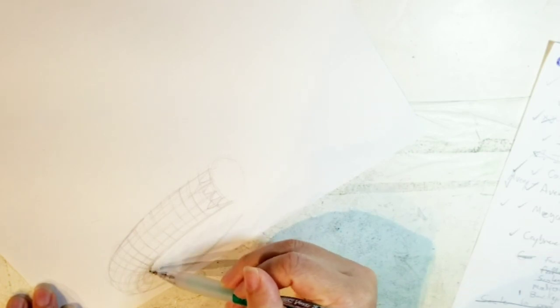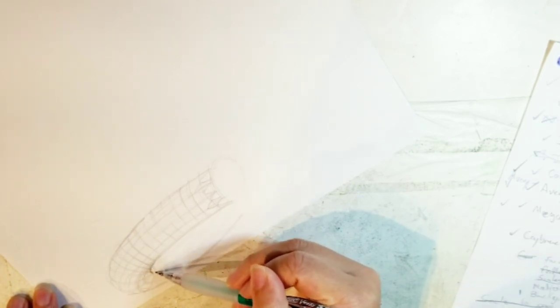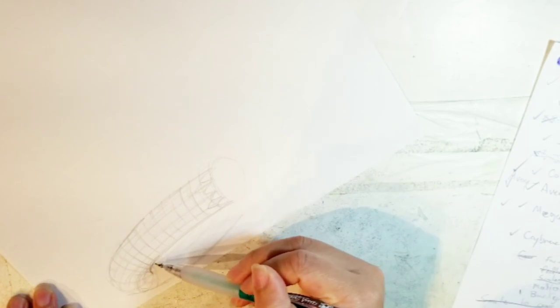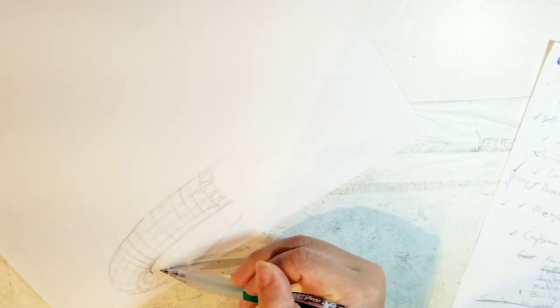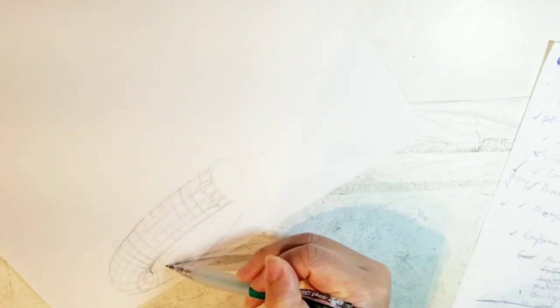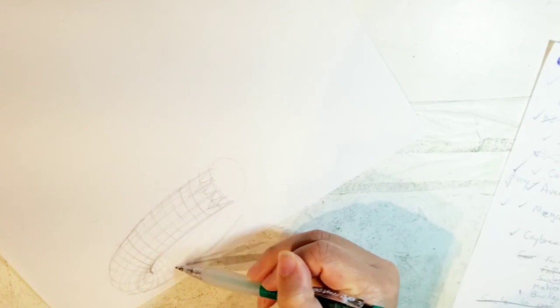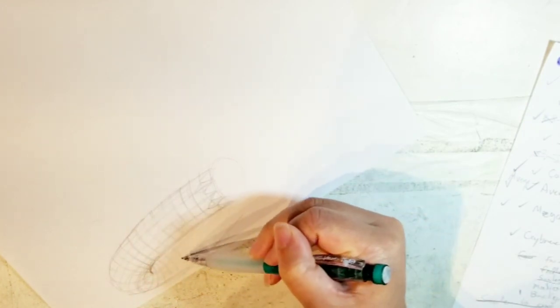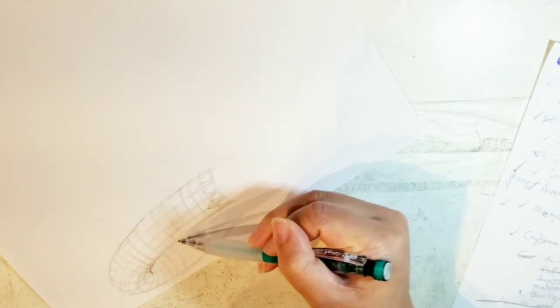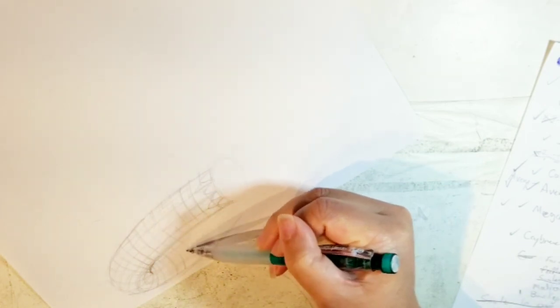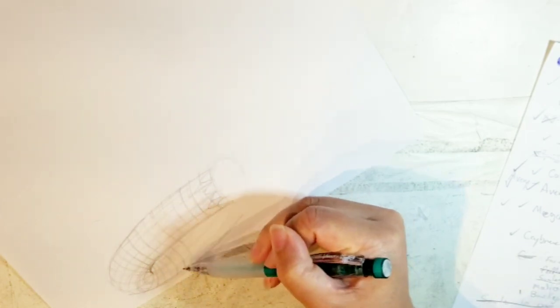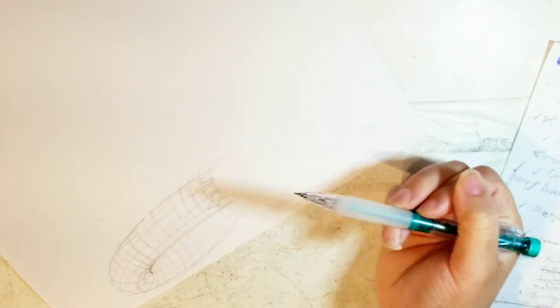Now, because the snake is still scrunched up in here, you're still going to have more smaller areas and gaps there than you are in other areas, until everything pretty much evens right back out. Like so.